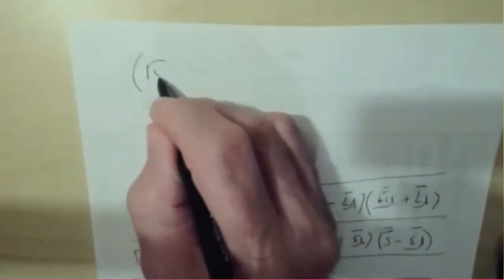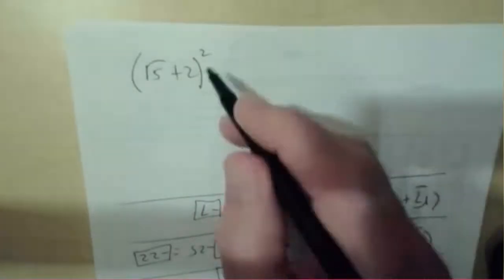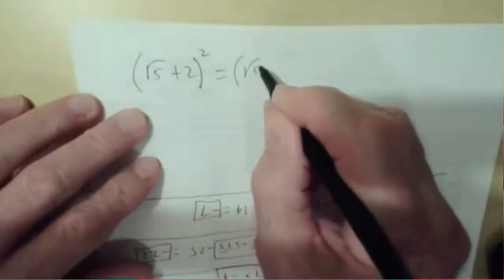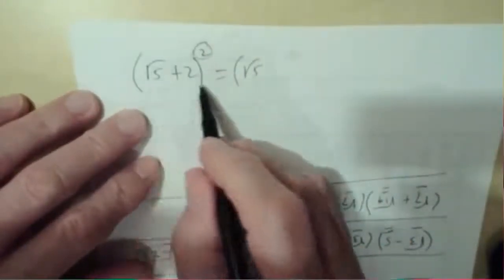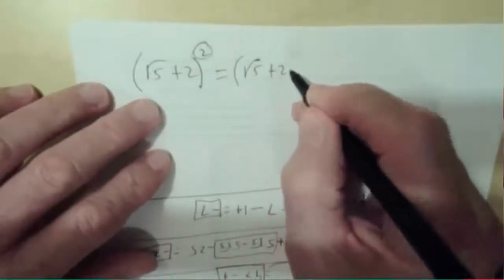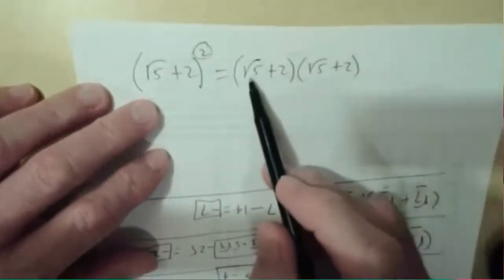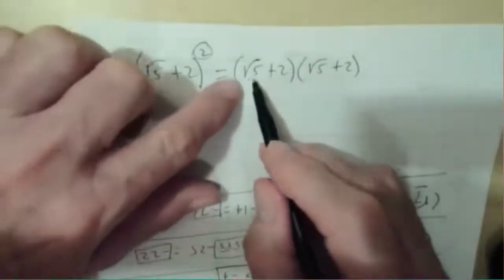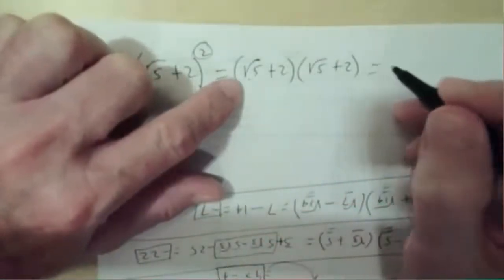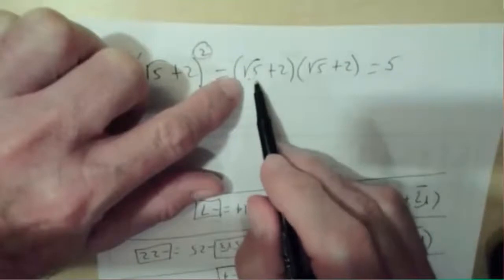Square root of 5 plus 2 closed, all squared. Is this a conjugate? No. What does this mean? When it's squared, it means this number in the parentheses times itself twice. Square root 5 plus 2. How do we do the distributive property? Square root 5 times square root 5 is the square root of 25, which is 5, right? Or the same numbers under the radical just goes away.